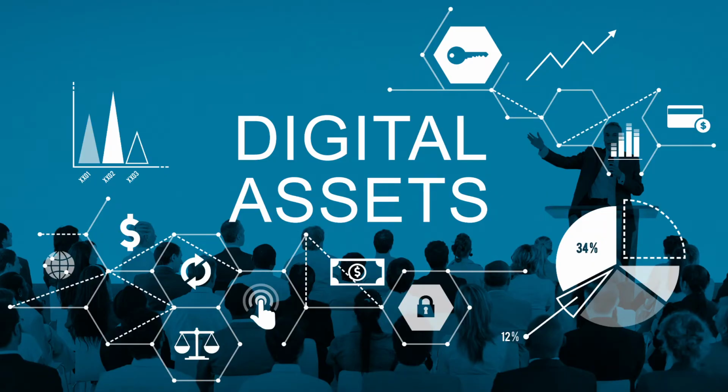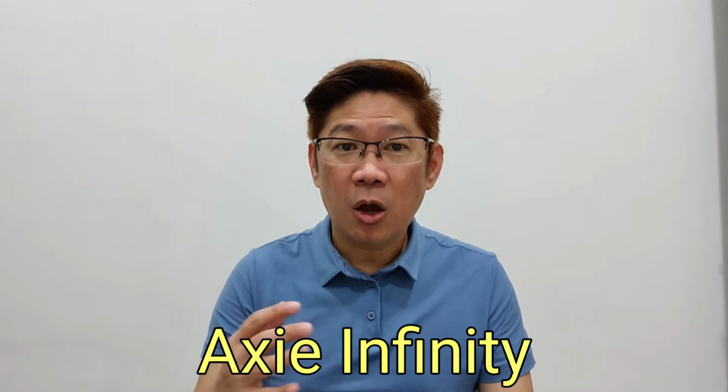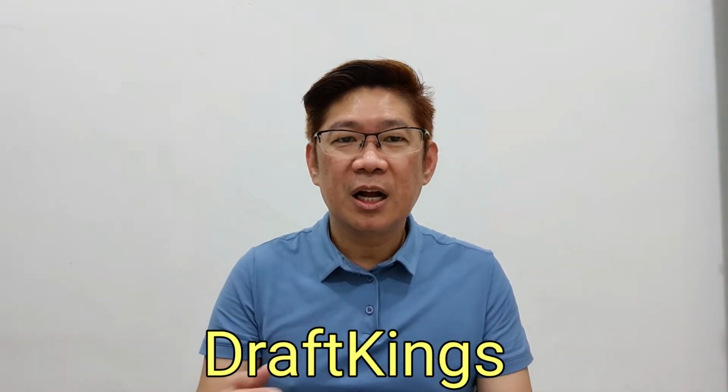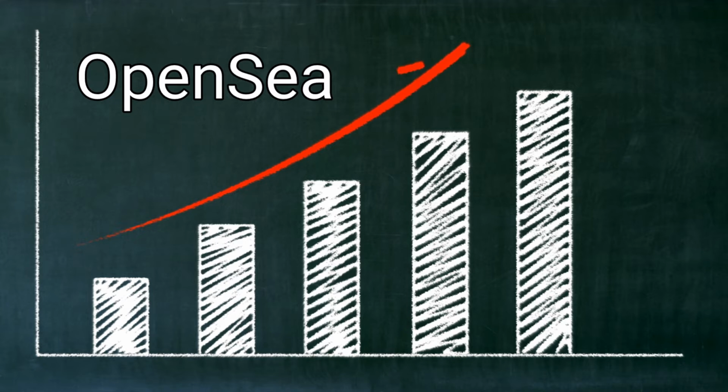In the ecology of Metaverse, there will be a huge number of digital assets. NFT will become the key evidence of virtual asset ownership and an important tool for transaction circulation. The Metaverse is still in the development stage. To trade NFT, there are designated marketplaces such as OpenSea, SuperRare, Axie Infinity, Coinbase, DraftKings, and more. What I just mentioned is a non-exhaustive list. The largest is OpenSea, as it has the highest trading volume among the trading platforms.